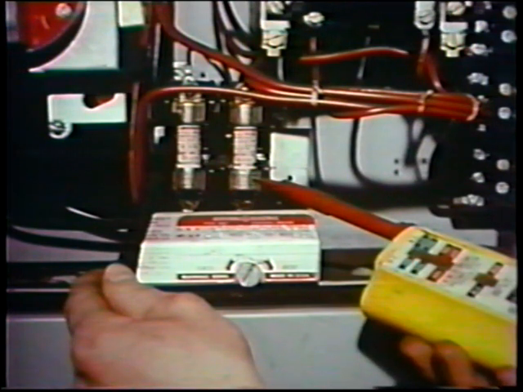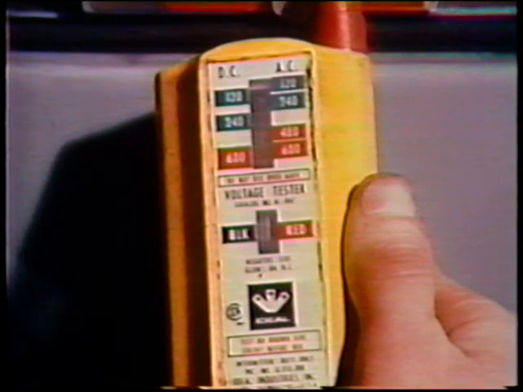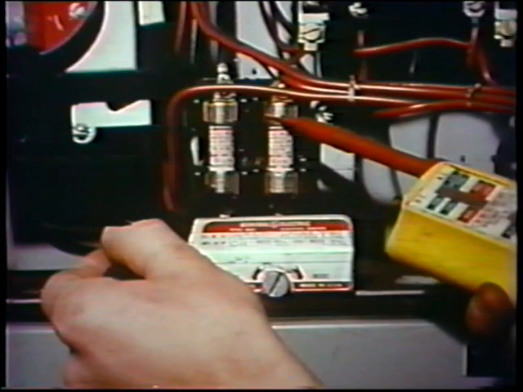The electrician takes a reading from the input of one of the fuses to the output of the other. The reading shows that voltage is not present, so the fuse is bad. Then he takes a reading at the other fuse.